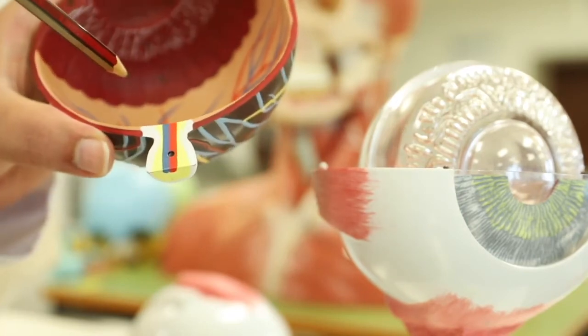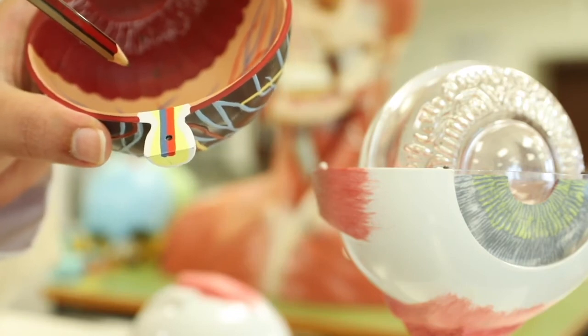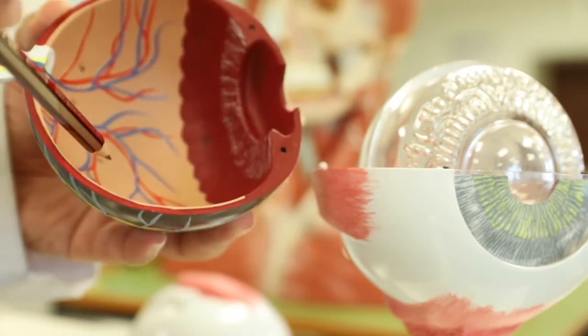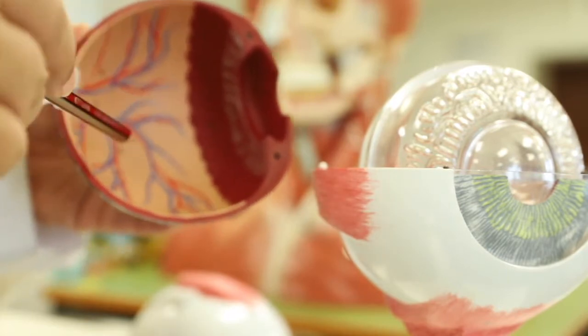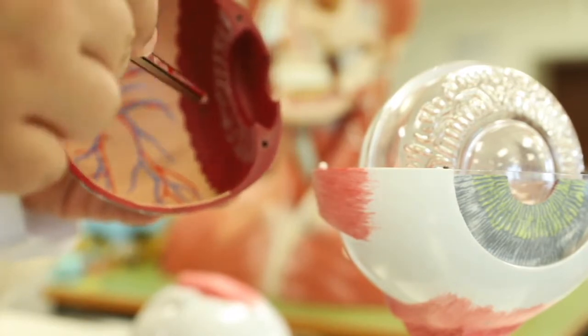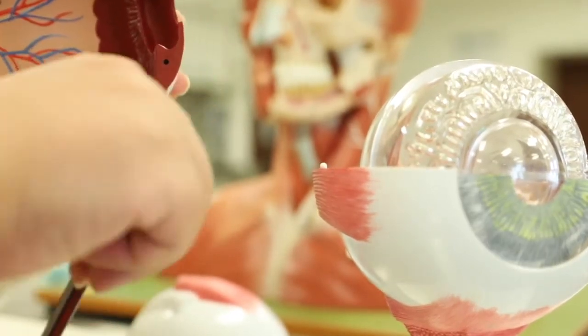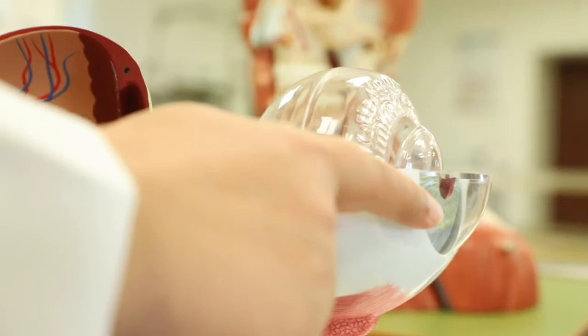So in the eye, we have two cavities: a posterior cavity and an anterior cavity. We can see them here.